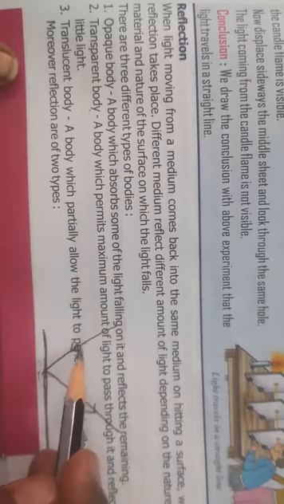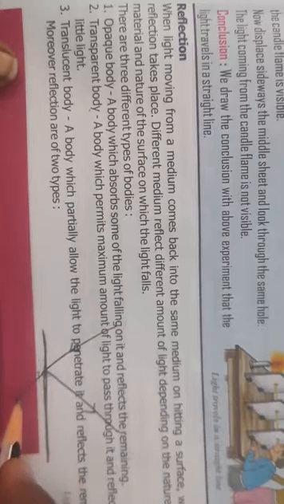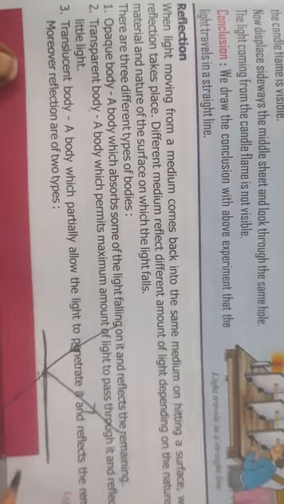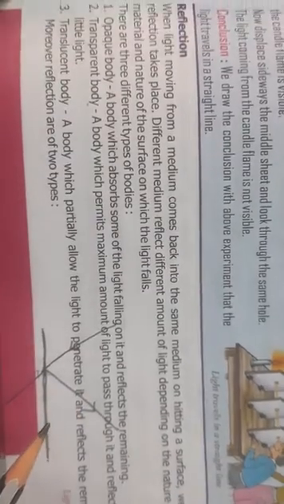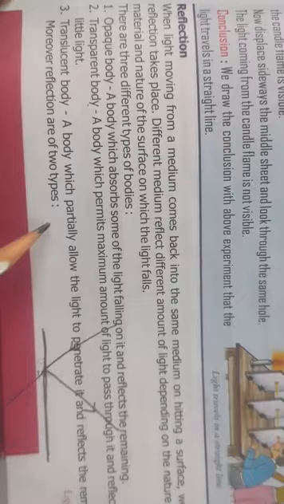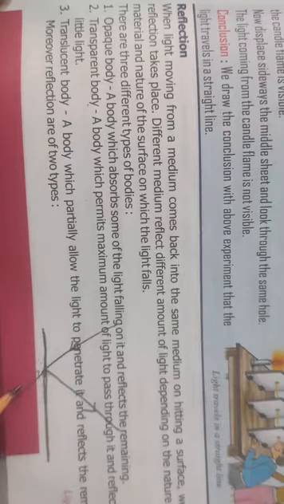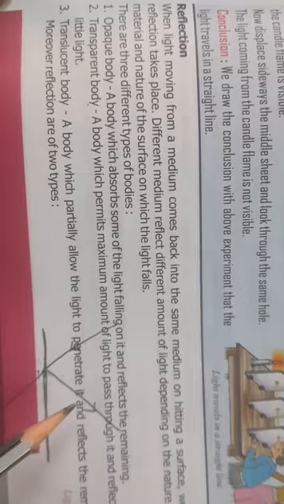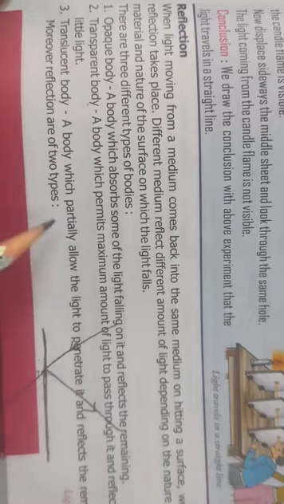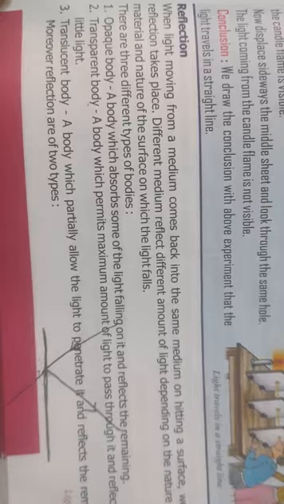In a transparent object, the maximum amount of light will pass through it, and reflection is very little because it is transparent. And what about a translucent body? A body which partially allows the light to penetrate it, and it reflects the remaining. That is called a translucent body. So these are the different types of bodies through which reflection takes place.